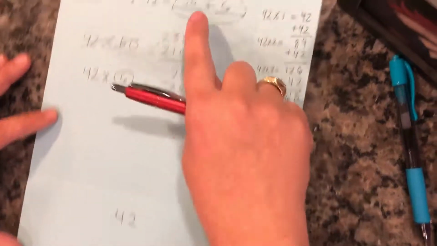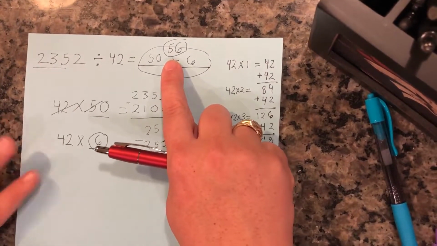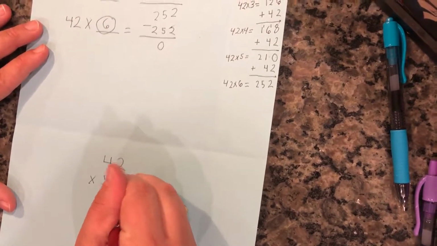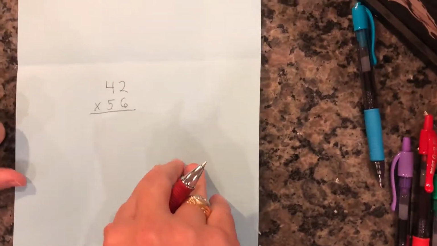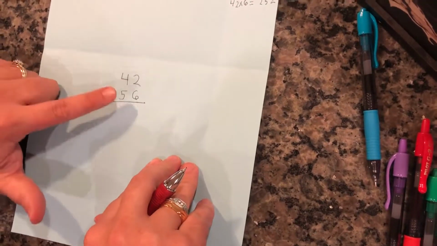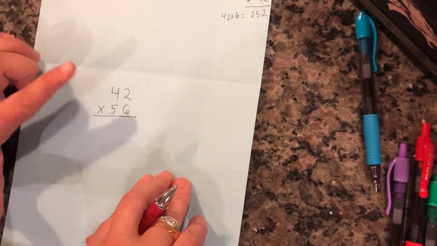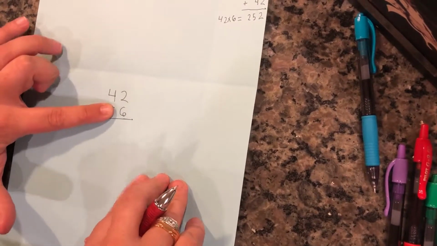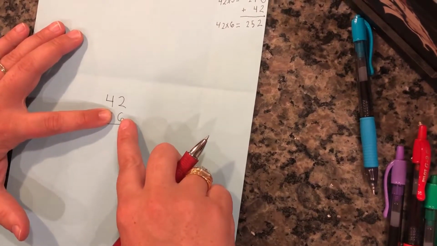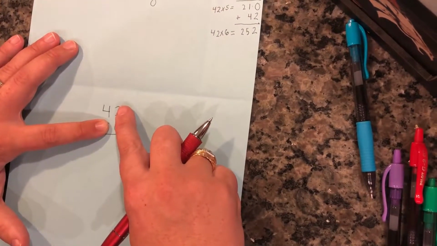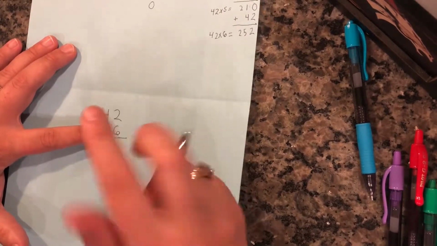Second part, I'm going to take my quotient, which is going to become my second factor in my multiplication problem. So first thing I'm going to do is put my finger on my second factor's 1's place value, because first of all, I have to multiply my 1's place value by my first factor's 1's place value.